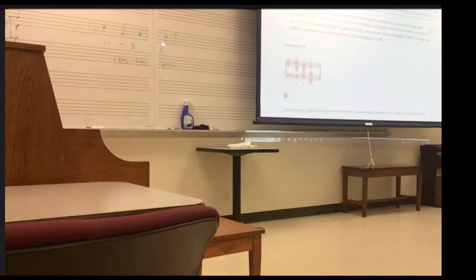What we're talking about are the parts right next to each other. So between the soprano and the alto, an octave, okay. Anything more than an octave, not okay. Between the alto and the tenor, an octave, okay. Anything more than an octave, not okay.